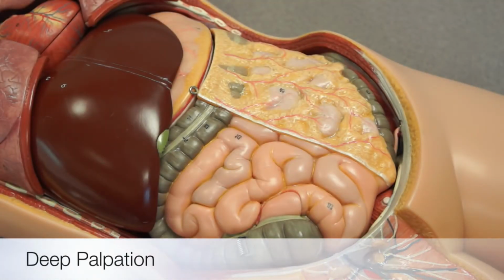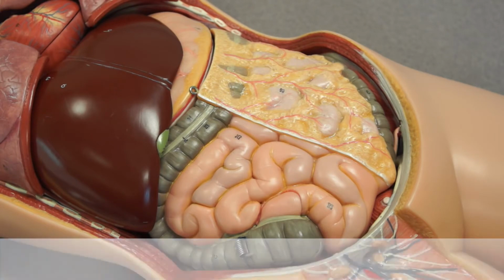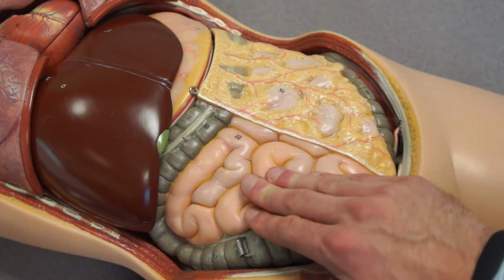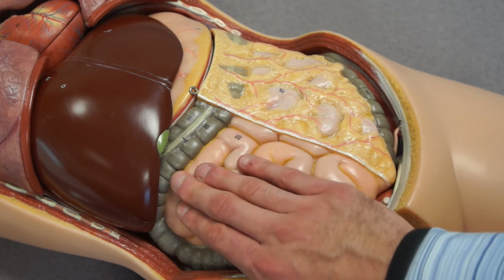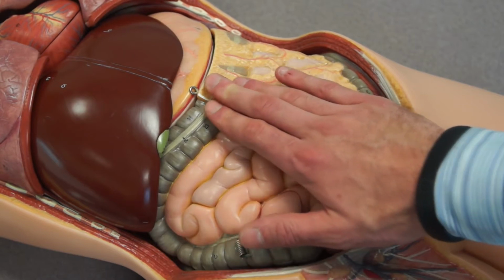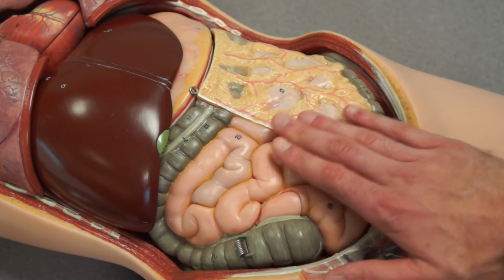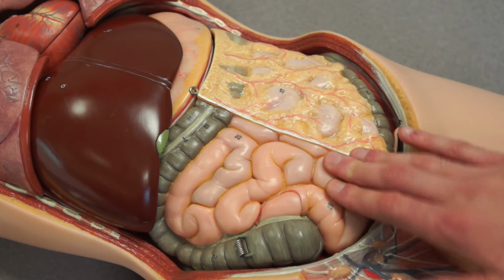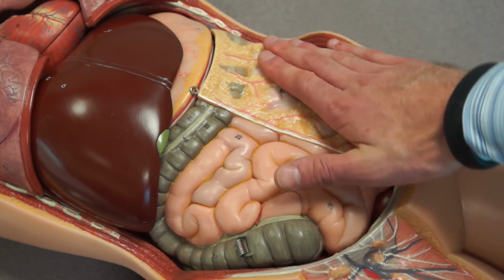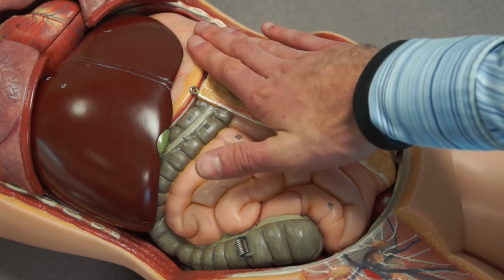If any area of tenderness is found, it should be investigated further with deep palpation using the flat of the hand, carefully and systematically around all areas, going deep, putting pressure on the abdominal contents, assessing for masses, areas of increased pain or tenderness, and other concerning features.